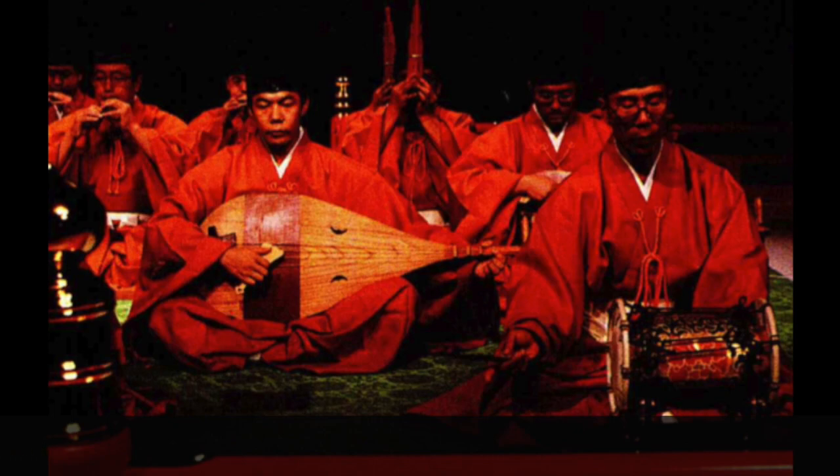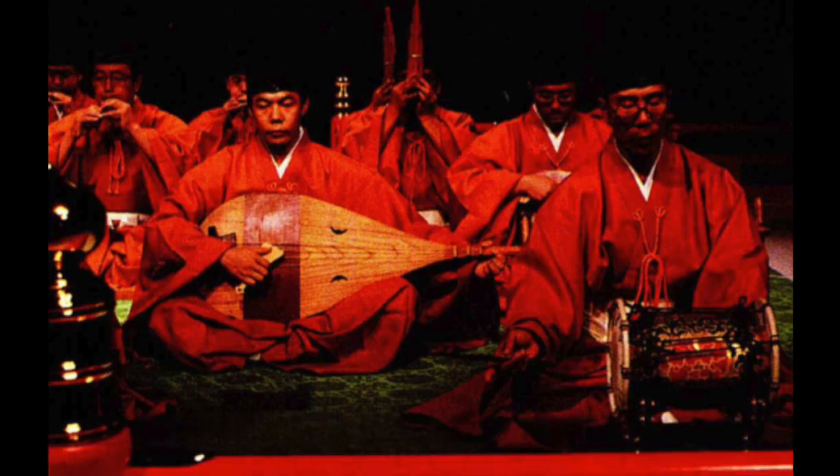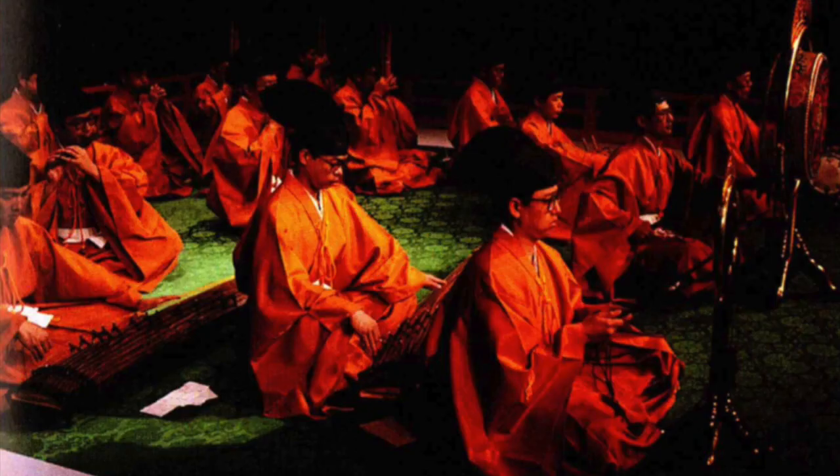The other, komagaku, is made up of works of Korean and Manchurian origin. Further distinctions are made when gagaku accompanies dance, which is often the case, just as with European Baroque orchestral music. So let's talk a bit more specifically about the etenraku.